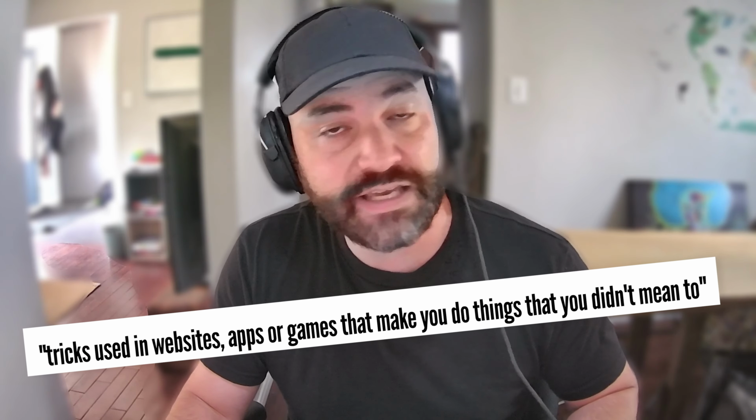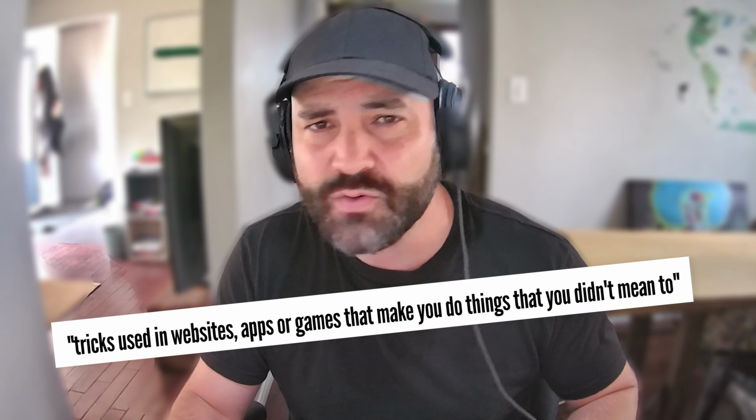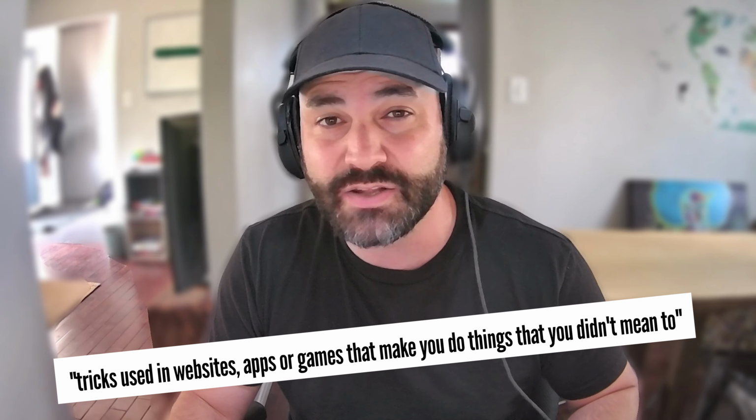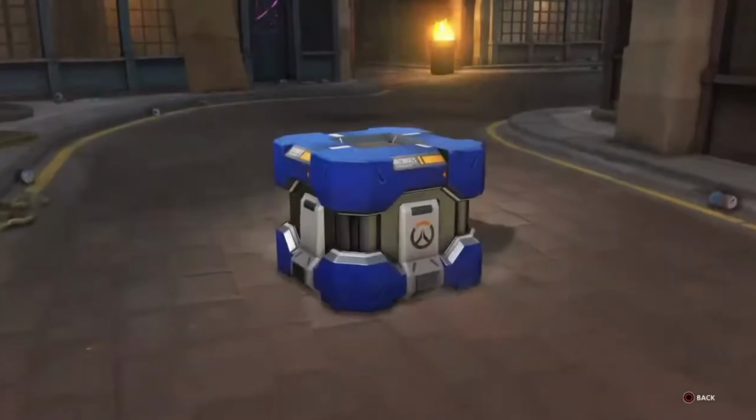So, first off, what exactly is a dark pattern? Well, in game design, a dark pattern is basically a mechanic that tricks or pressures a player into taking an action that they normally wouldn't take. It's a way of exploiting how humans think and behave to make us spend more money, play longer, or make decisions we might regret. Sound familiar?